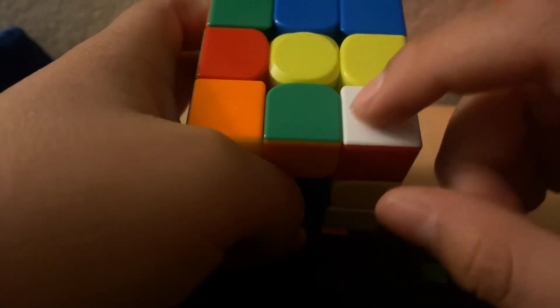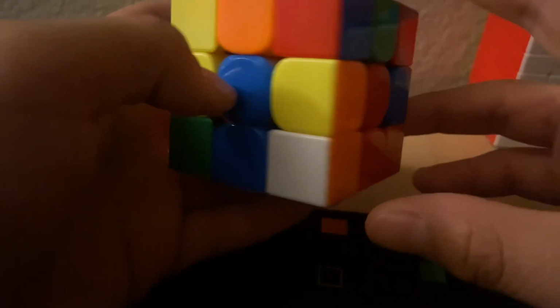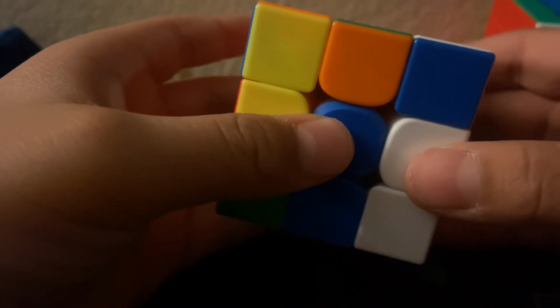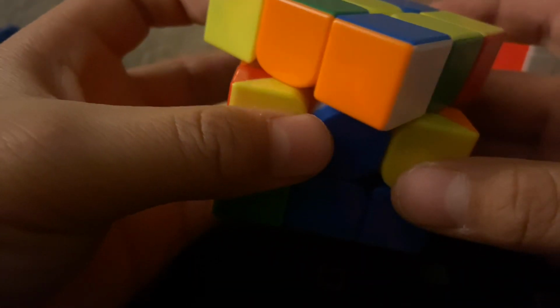So I do this for all corners. For another one, white sticker, red, blue. I bring it over to red and blue. And I repeat that sequence again. R, U, R prime, U prime.